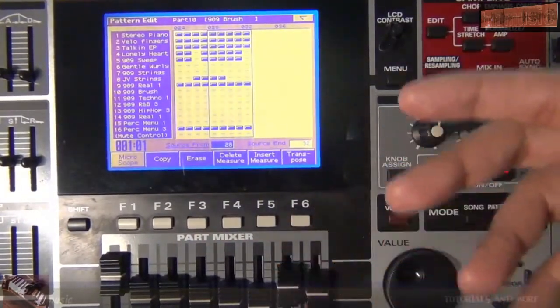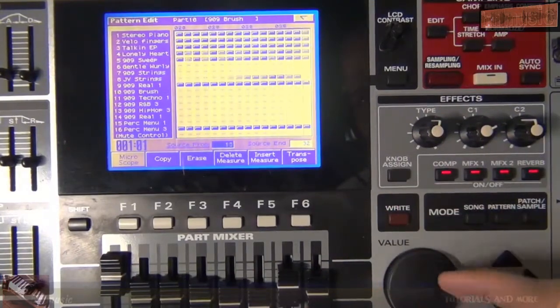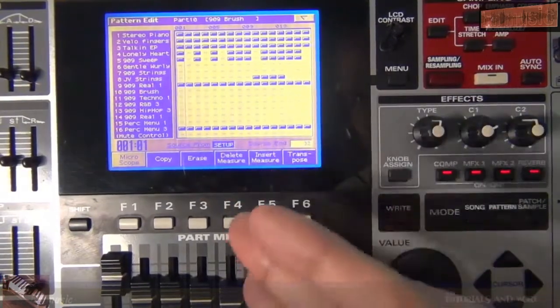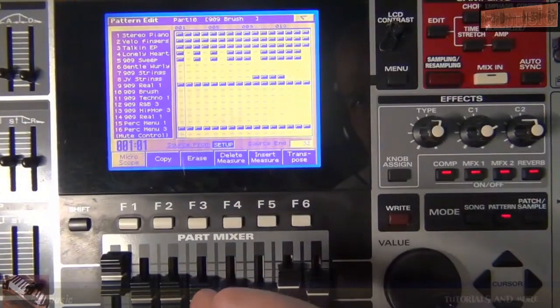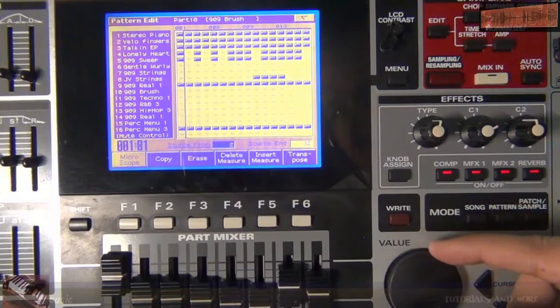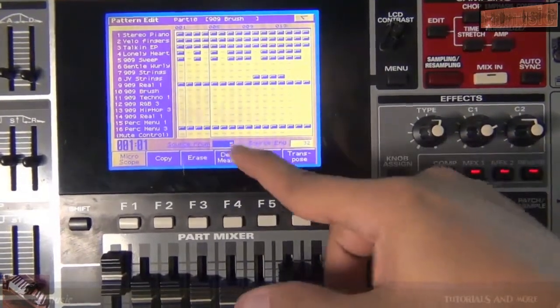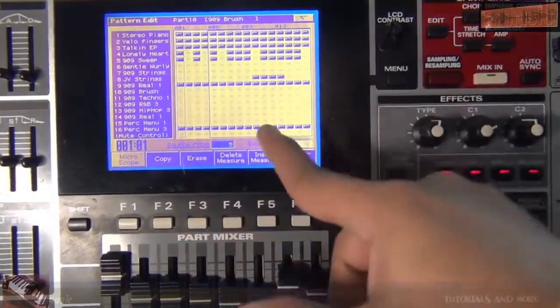Now let's say that I want to erase, I want only the first 4 measures, right? So this is what we're going to do. We're going to erase from 5 to 32. From 5 to 32, erase. Everything's going to be gone.